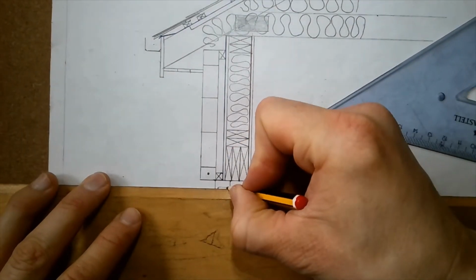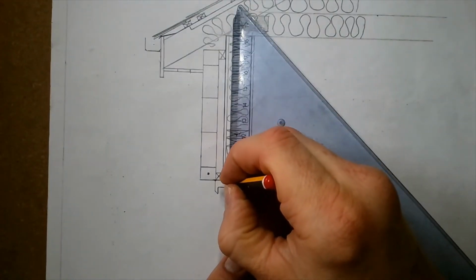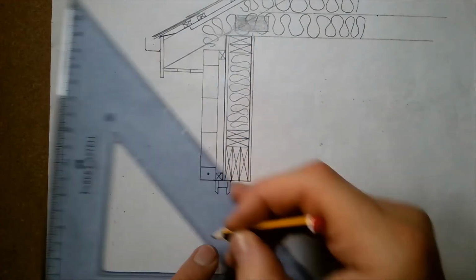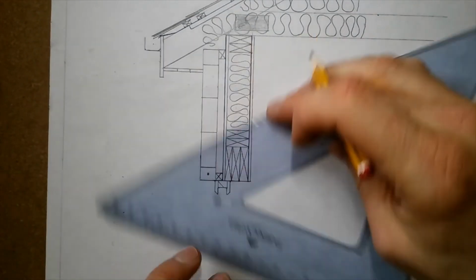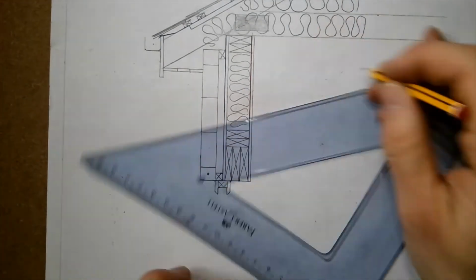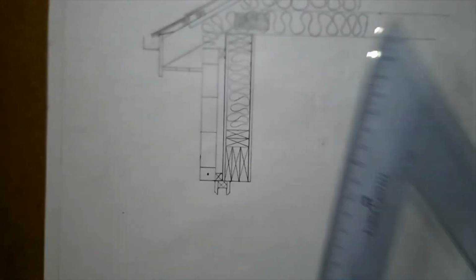As we said, we want this to be thermally broken, a window frame. So we're going to put some insulation inside the frame there to stop any thermal bridges. Forming. Alright, and then we'll start with the glazing.